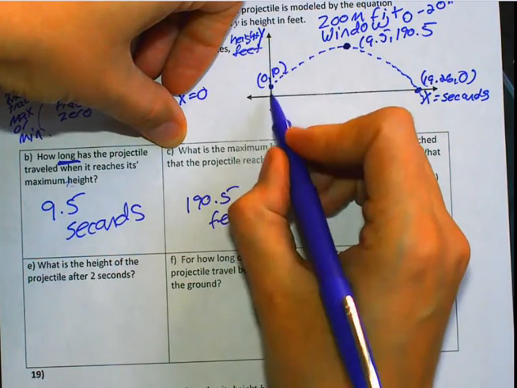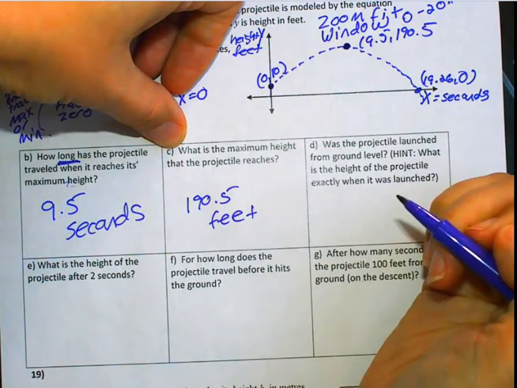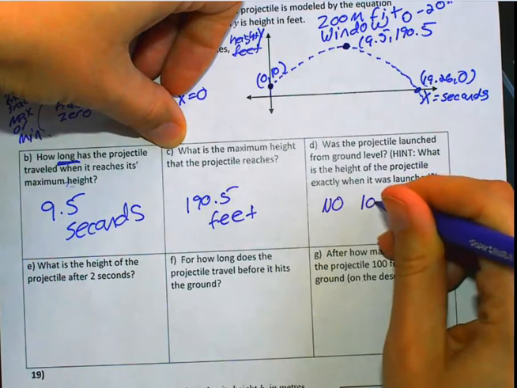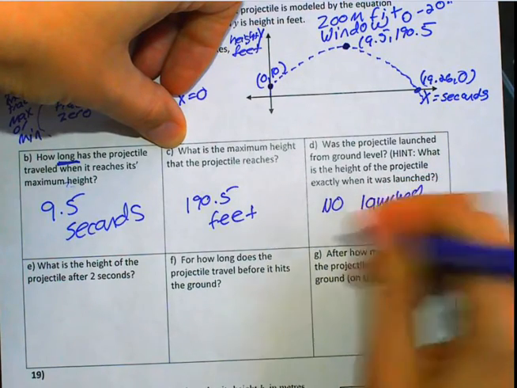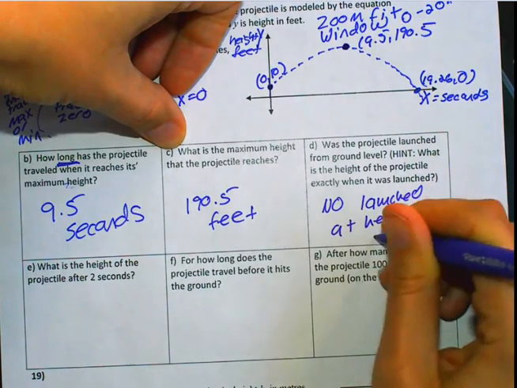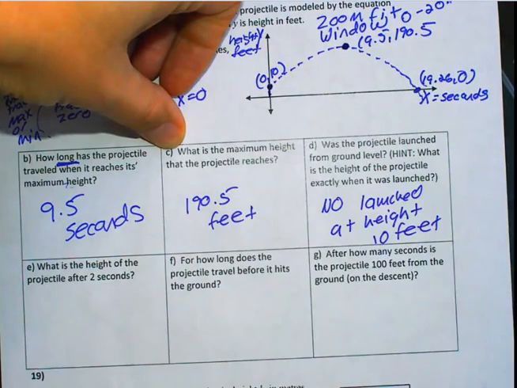Was the projectile launched from ground level? Okay, well, if right here this is time 0 and it automatically was at 10 feet, then no, it was launched at a height of 10 feet, because this is the time that it started.